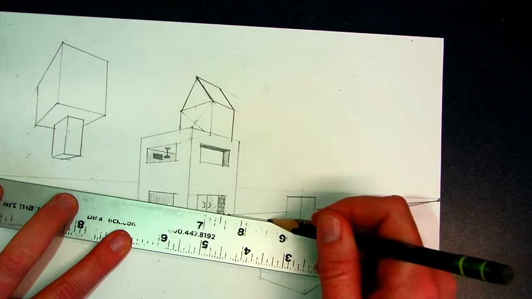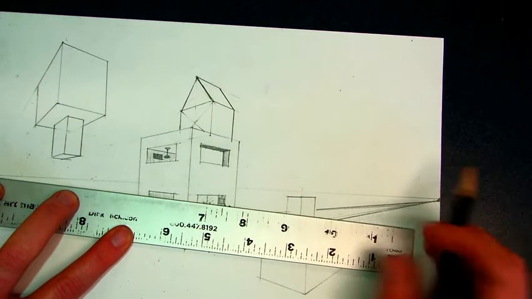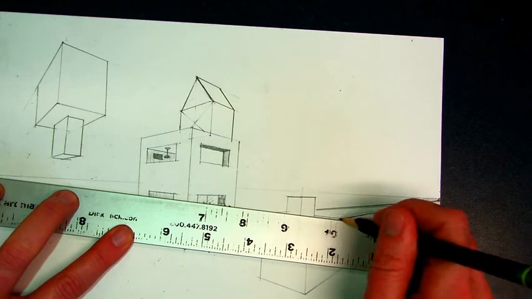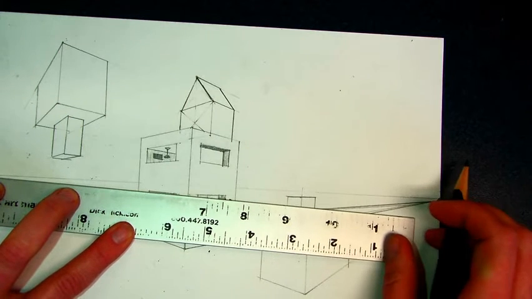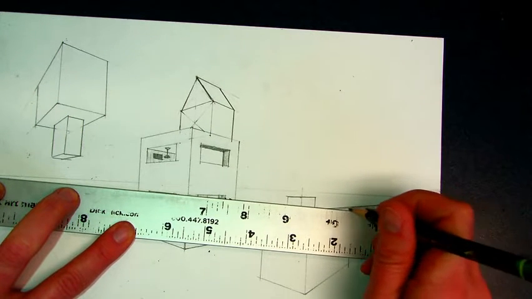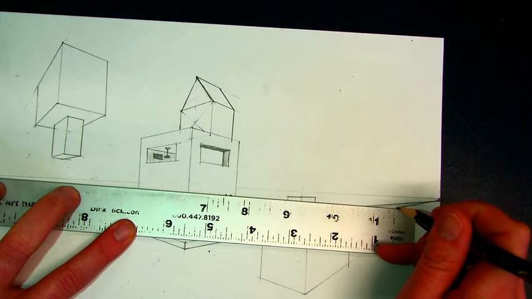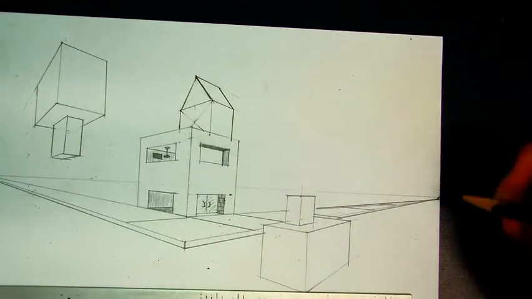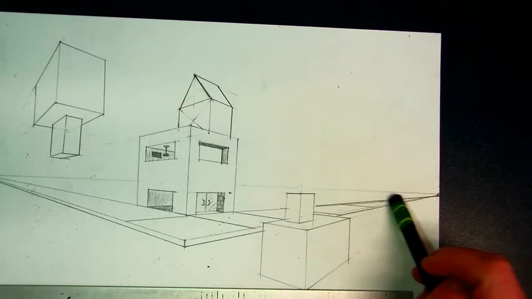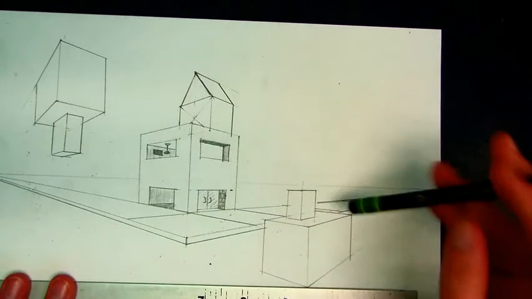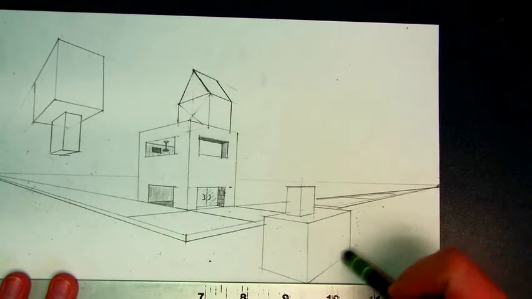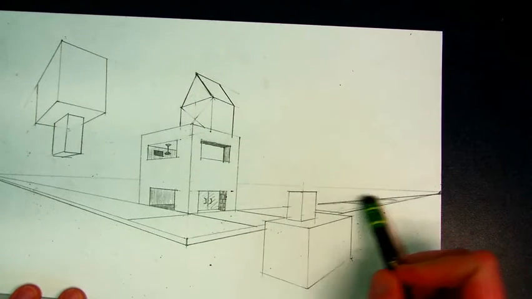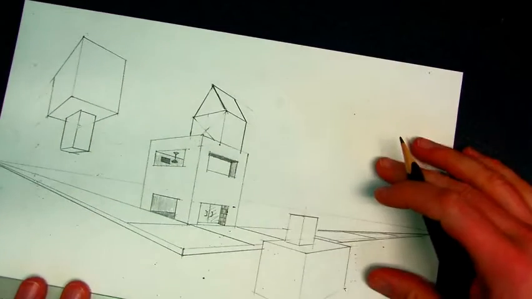Now, for those of you who are really thinking this is super cool, there is a way to actually space the lines of the sidewalk perfectly so that you get them, as they go back in space, skinnier and skinnier, super accurate. But for now, I'm just going to say, as they go back in space, let them get closer and closer together.